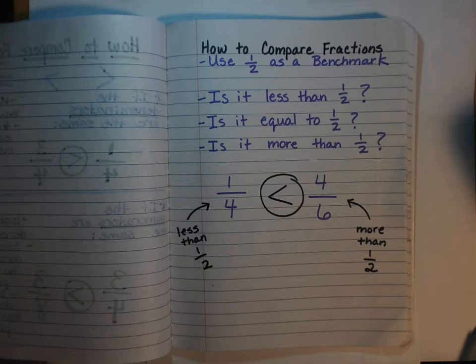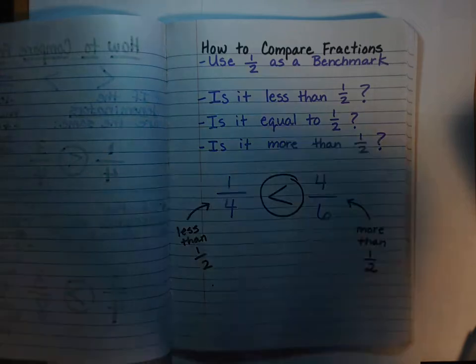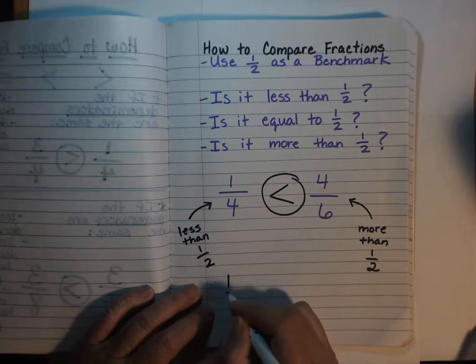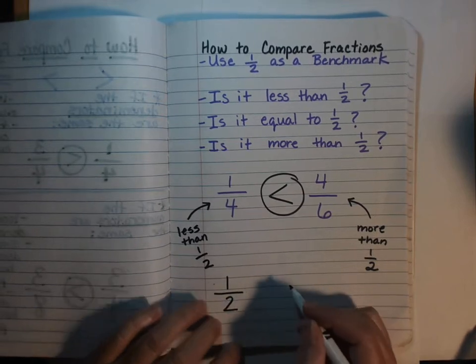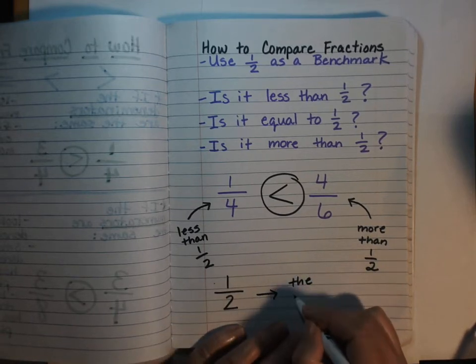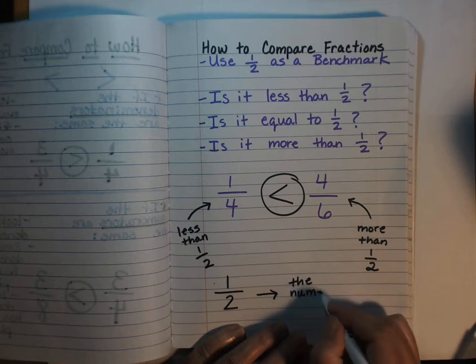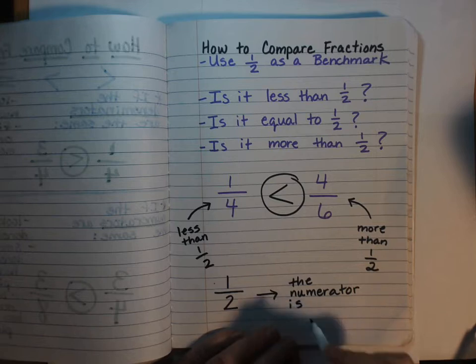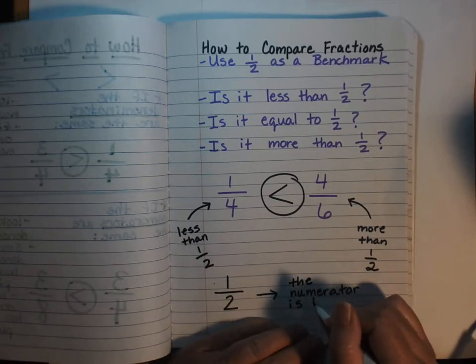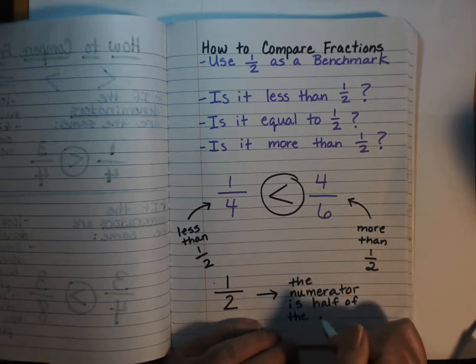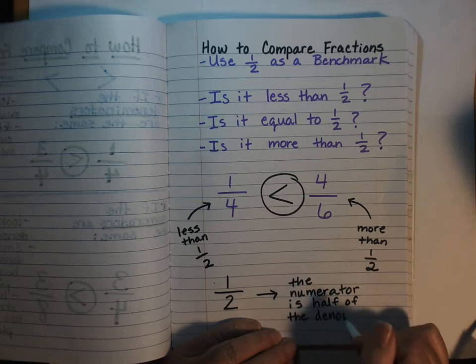Another way to think of your benchmark fraction is that to make 1/2, the numerator is half of the denominator.